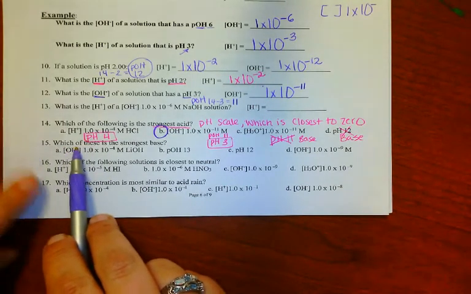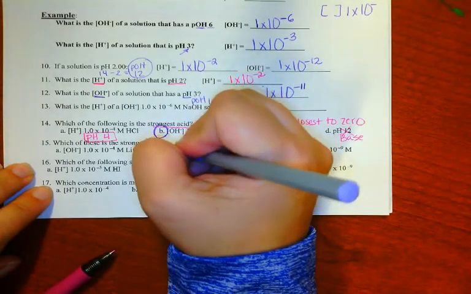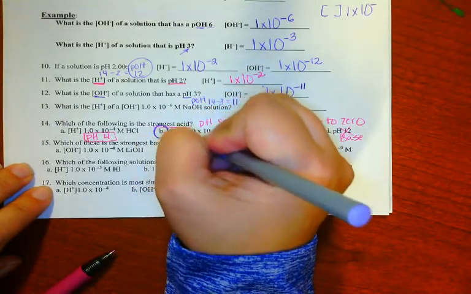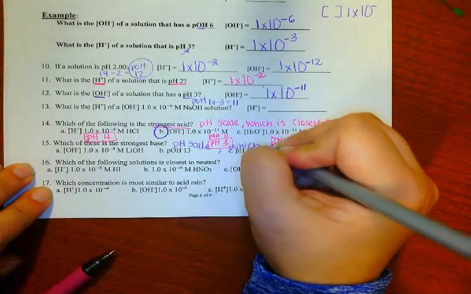You'll do the same thing for 15, but this time it says what is the strongest base. So on the pH scale, you'll make sure everything is in pH, and you'll want to know which is closest to 14.